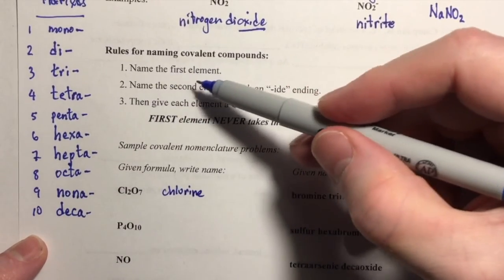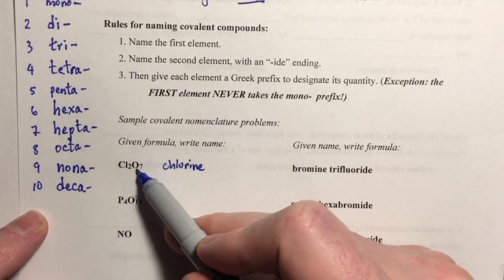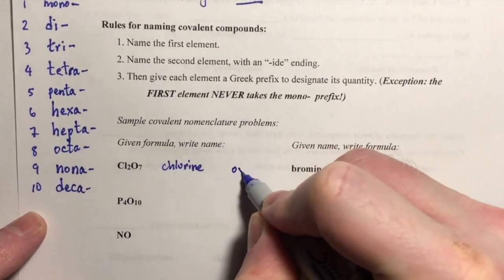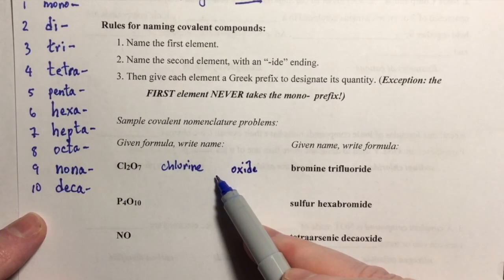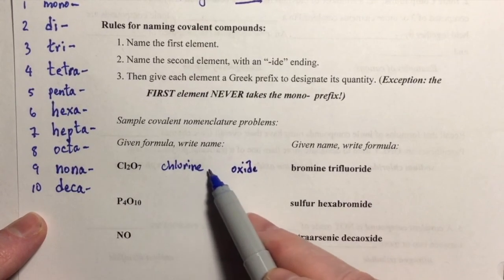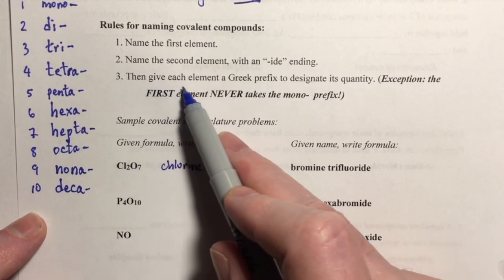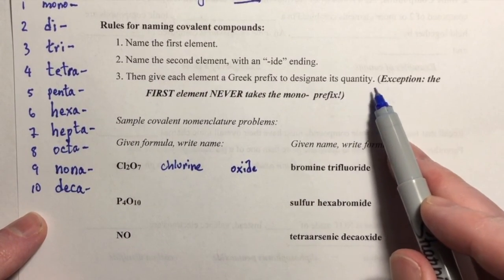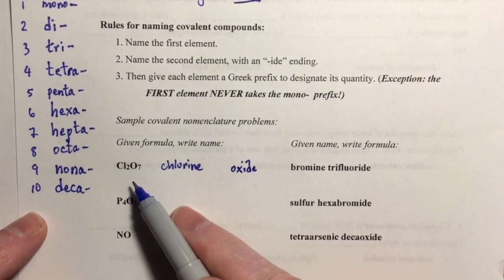Rule 2, I name the second element with an IDE ending. Well, that's an oxygen, and I'm going to give it an IDE ending as if it were an oxide ion, so it's oxide. And you notice I left a little space here, just in case I need some Greek prefixes. Because rule 3 says, give each element a Greek prefix to designate its quantity, and the exceptions, the first element never takes the mono prefix.